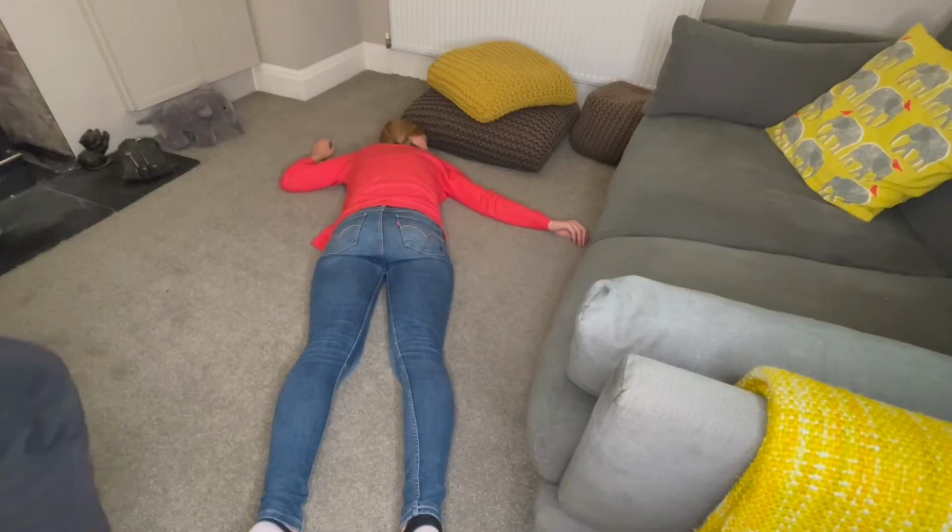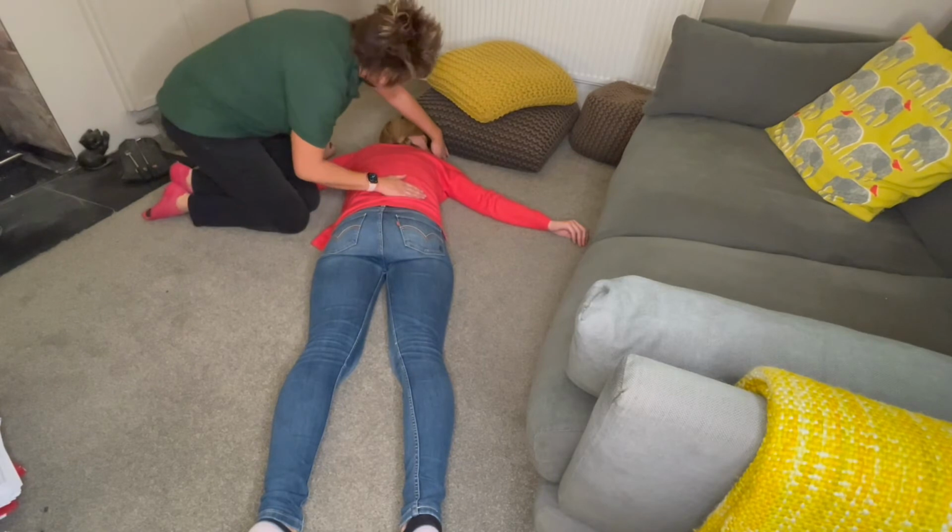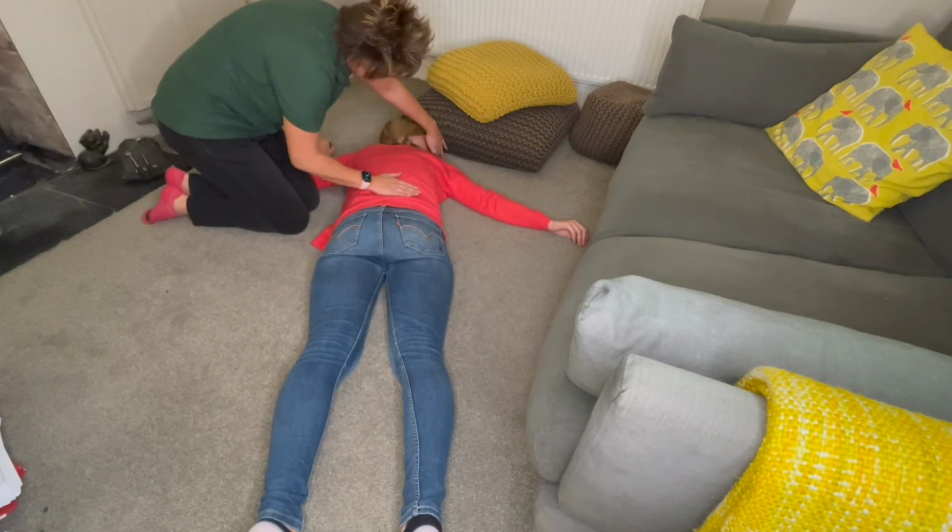Okay, let's do harder again. What happens then if they're face down and they're not breathing? What are we going to do then? Well, quite simply, you still do your danger, response, airway, breathing. This time we found out they are not breathing. Well, we're going to have to turn them over, aren't we? Because if they're not breathing, then we might need to do CPR.